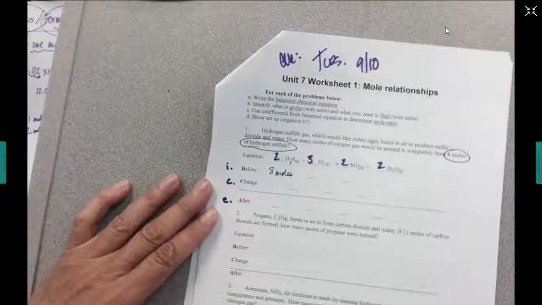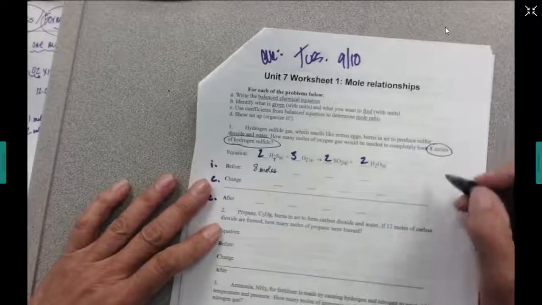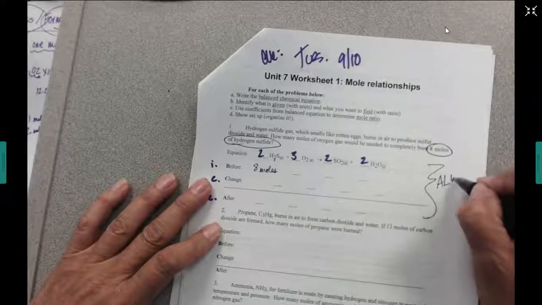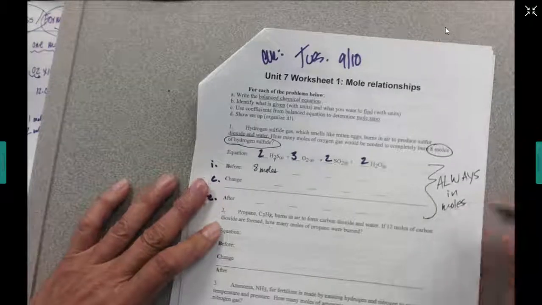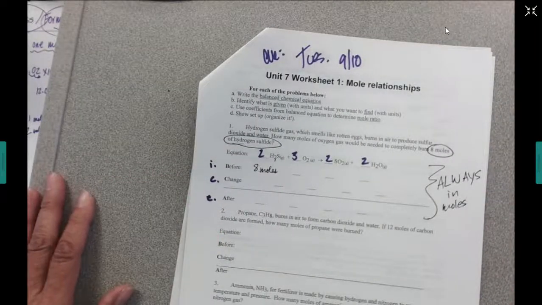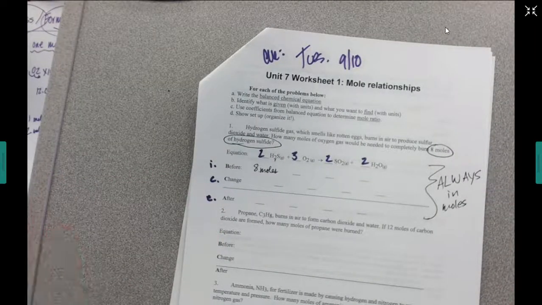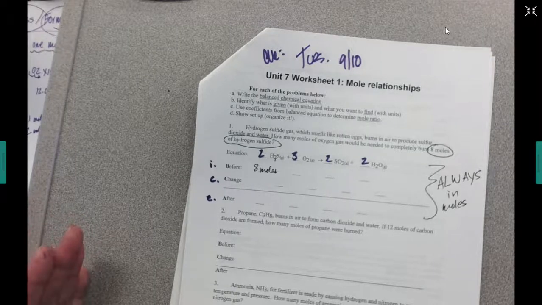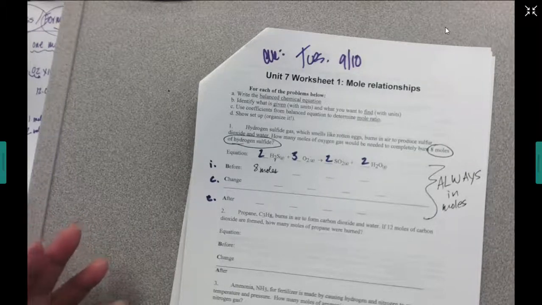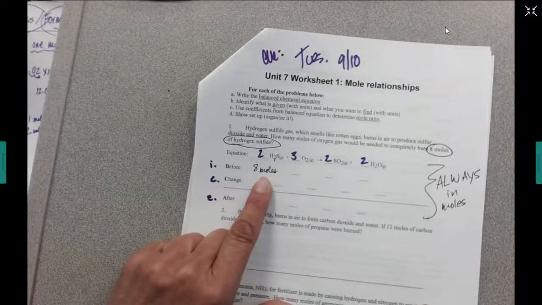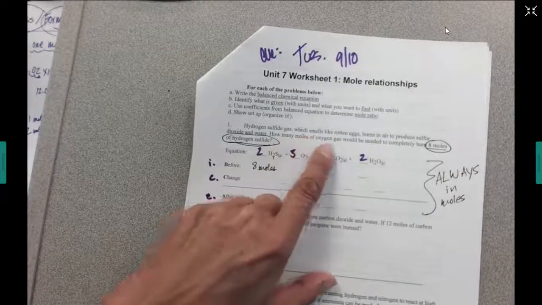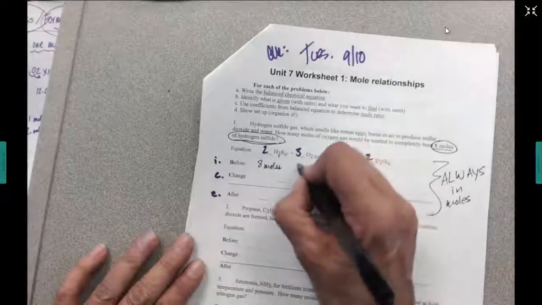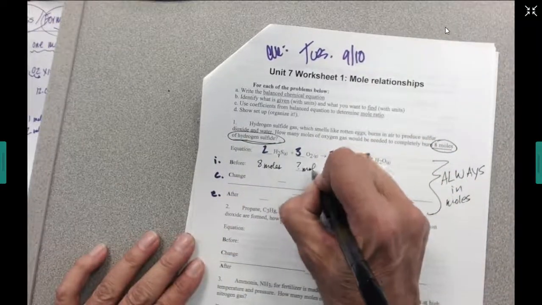Now, what you need to know is BCA must be filled out always in moles. You cannot use mass, you cannot use volume, you cannot use anything else but moles. So you've got to convert to moles. That's why I gave you that conversion factor right off the bat. You got to know how many moles are there. So I've got 8 moles to start with according to the problem. Now it says how many moles of oxygen gas would be needed. So how many moles of those would be needed?